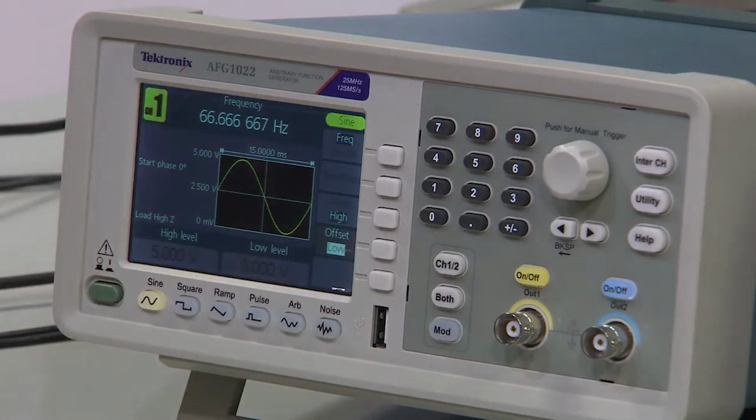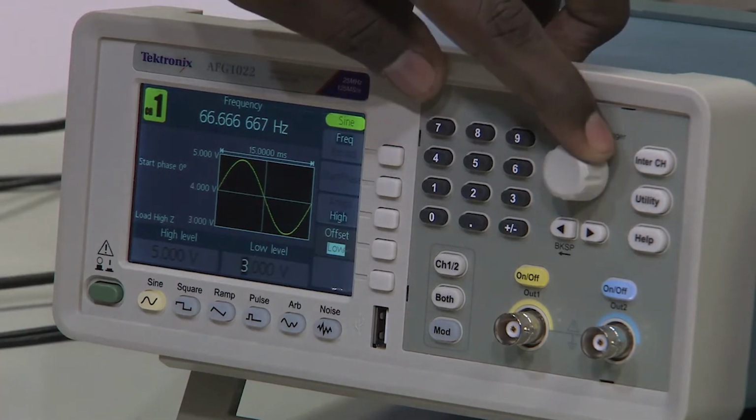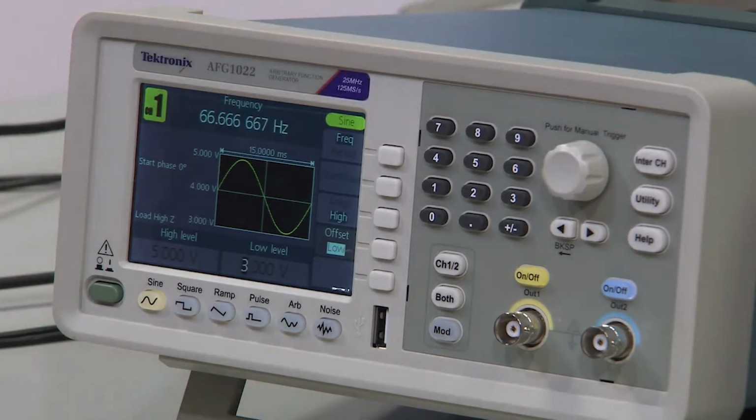Yeah, you can change whether it is a high level or a low level. Again, if you want to change it, you can see now it is from 3 volts to 5 volts, so only 2 volts peak to peak. Okay, can you please go to the next knob, white, that is it, right.